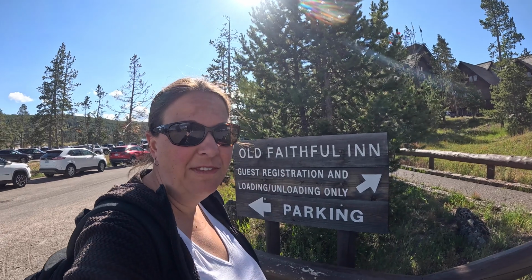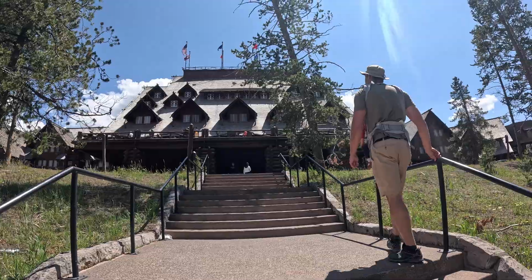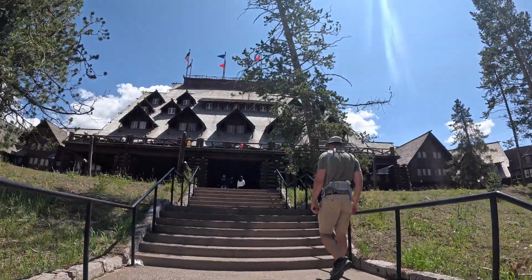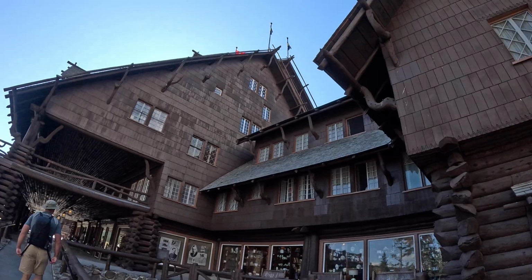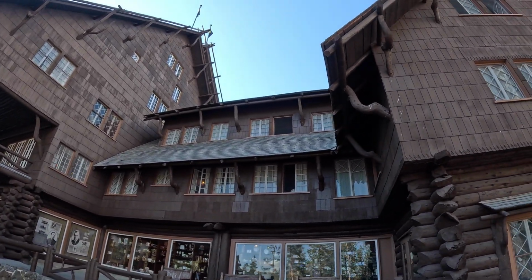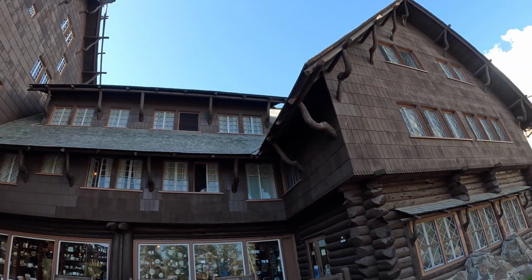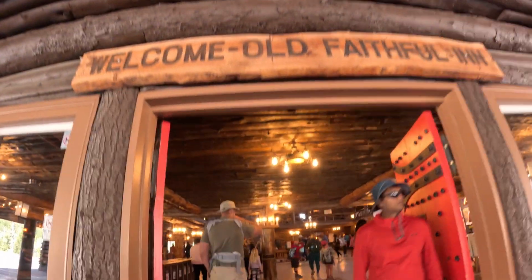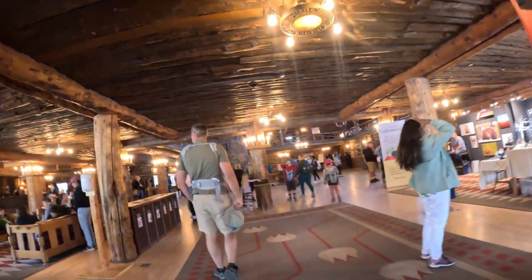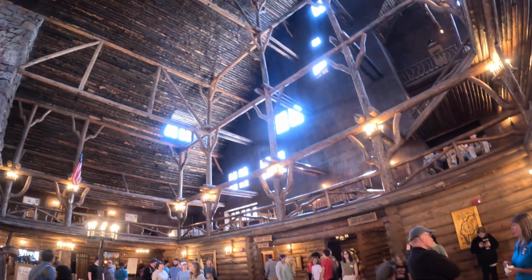The famous Old Faithful Inn, and we're going to give you a tour. The Old Faithful Inn is located in Yellowstone National Park near the iconic Old Faithful Geyser. The inn is an example of rustic architecture and is a National Historic Landmark. The inn is renowned for its massive log structure and distinctive design that harmonizes with the natural surroundings.